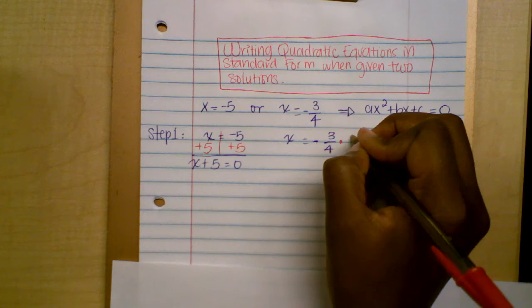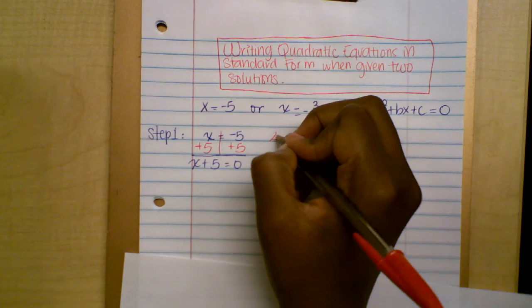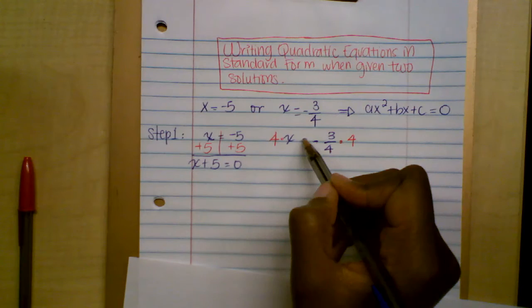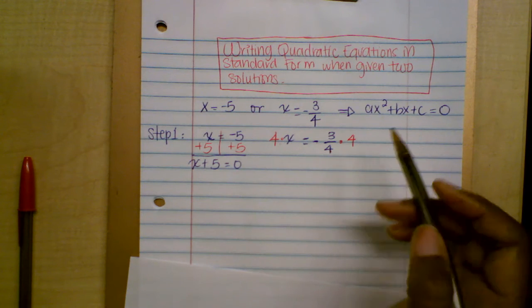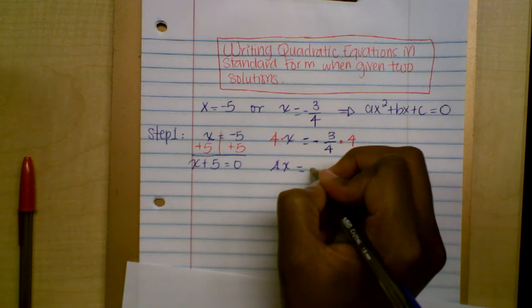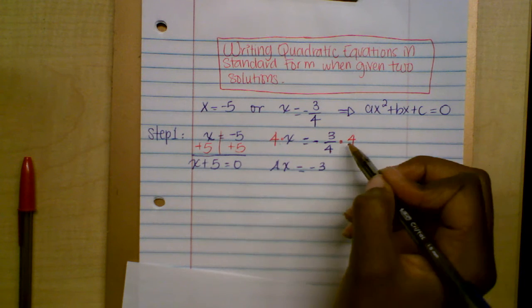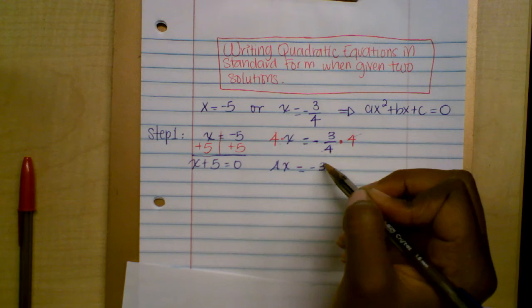By 4. Whatever I do on the right, I have to do on the left side so that the equation is balanced and both sides are equal. You don't want to change the equation. So the new equation is now 4x equal -3. Why? 4 goes into 4 once, and 12 divided by 4 is 3.